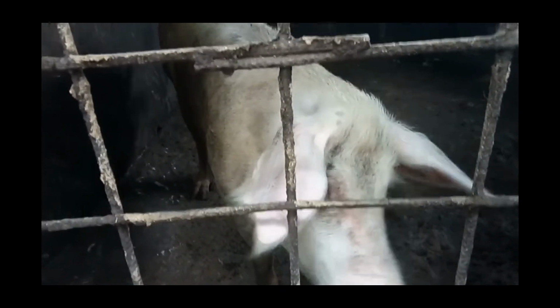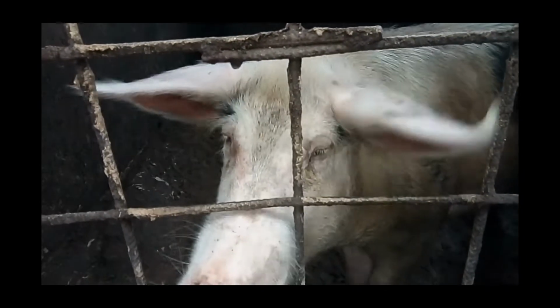Another thing is that when your pig is infected with this disease, the number one problem is that it will damage the skin. The skin will be in contact irritation and itching. That is, your pig will always scratch itself.